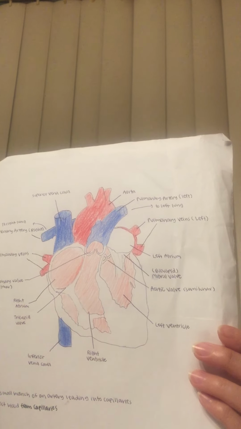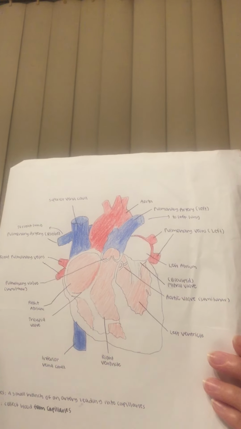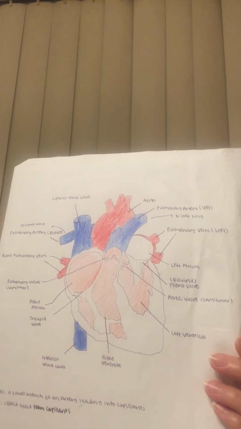The blood will then flow out through the aortic valve, or also called the semilunar valve because of the half moon little flaps, and it will go straight to the aorta. The aorta is the largest artery in the body, and it will distribute blood throughout the body. So the aorta will send blood off to other arteries of the legs, the arms, and eventually these arteries will branch off into smaller blood vessels called arterioles.